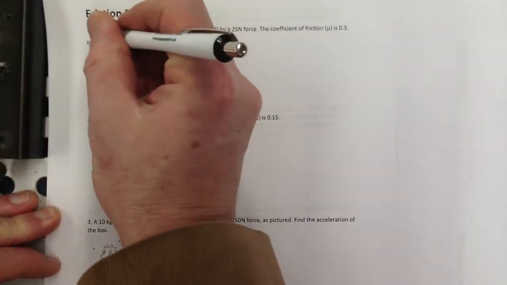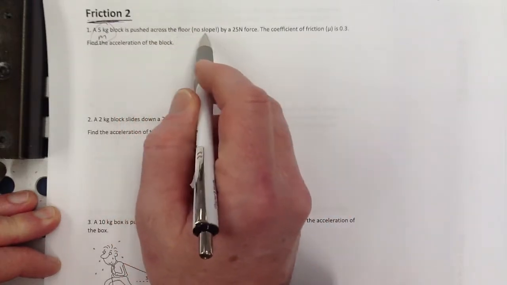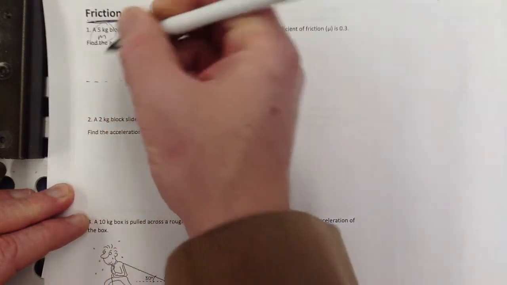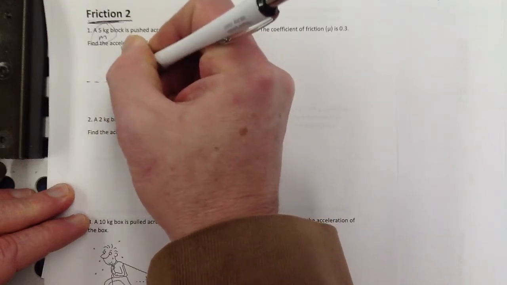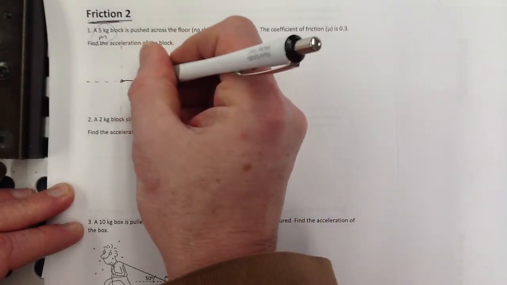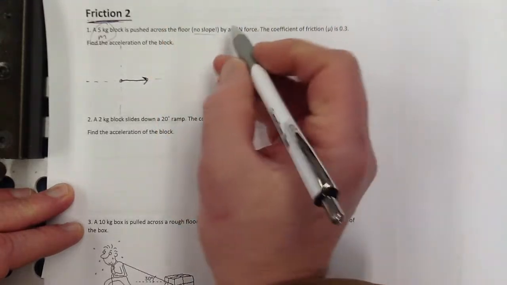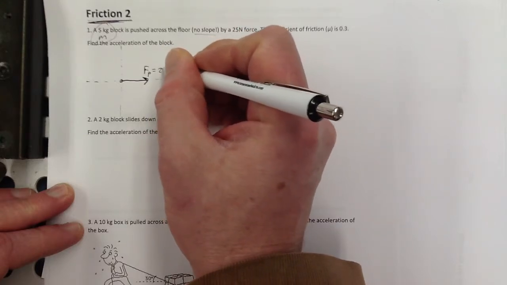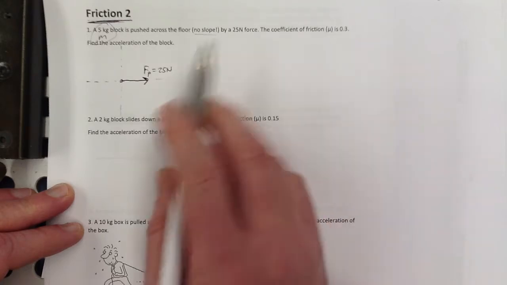A 5 kilogram block, that's mass, is pushed across a floor, no slope. That means when we make our force diagram, the axes, my dotted lines, are just going to be regular, by a 25 Newton force. So I'm going to imagine that it's being pushed to the right, because this is a right-handed world that we live in. So the force of push is 25 newtons. The coefficient of friction is 0.3.